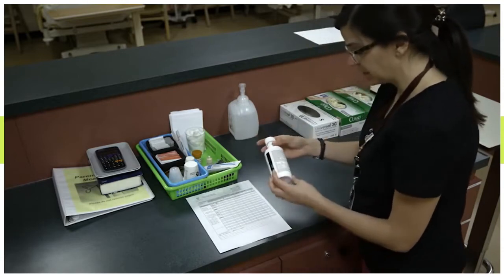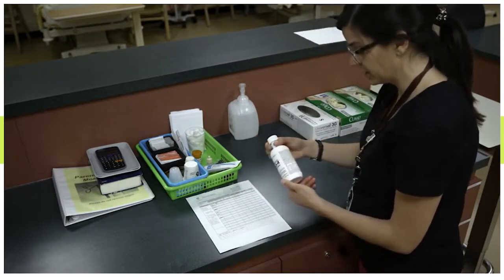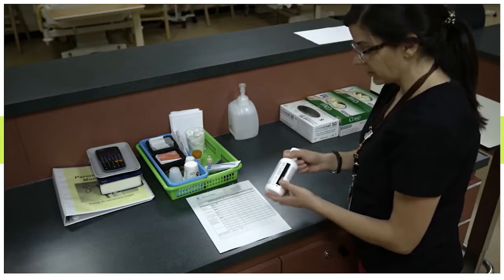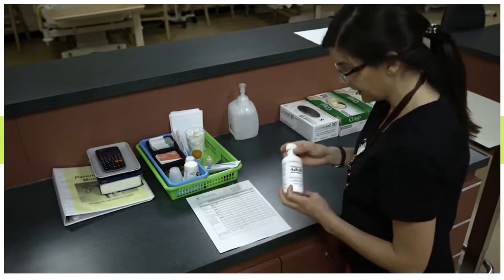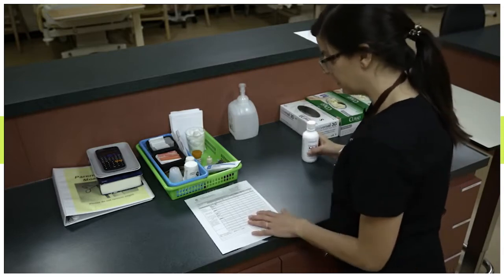Now is also a good time to check for expiration date on your container. So in this case, we're going to see an expiration date here on the side. It's not expired, so it is safe to give.